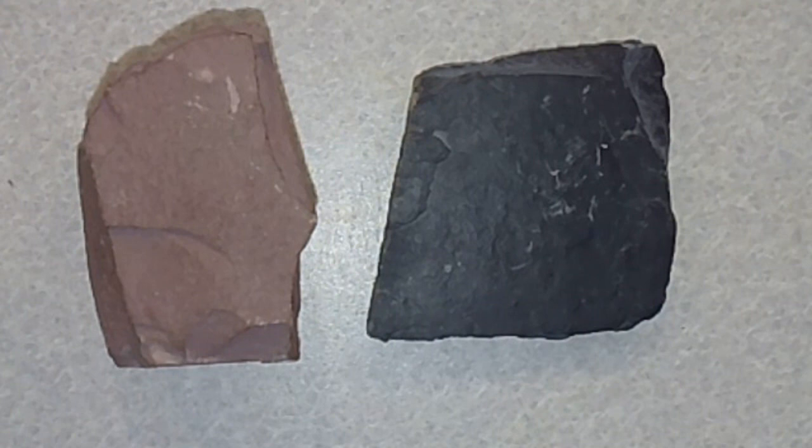If that's the case, then you have to look at the layering. Shale will always have some degree of layering, and siltstone will basically have no layering.